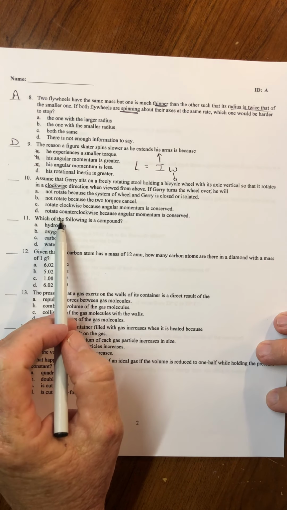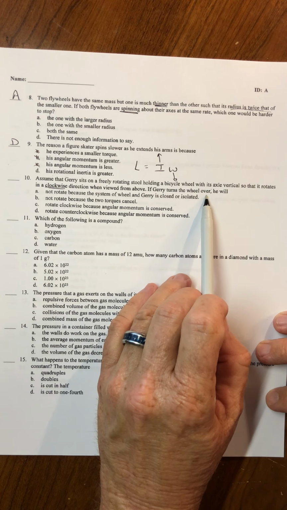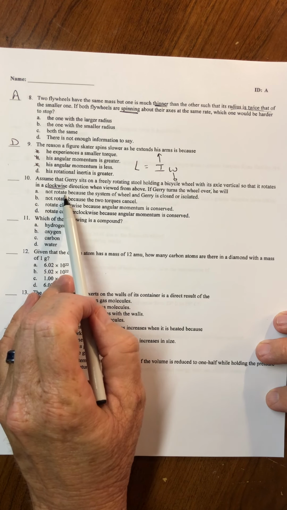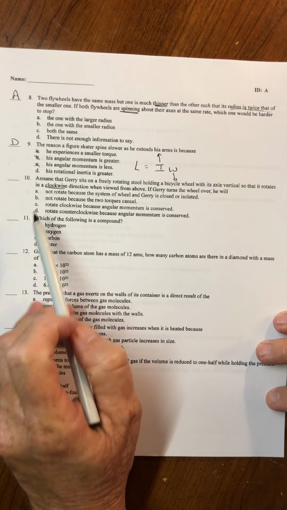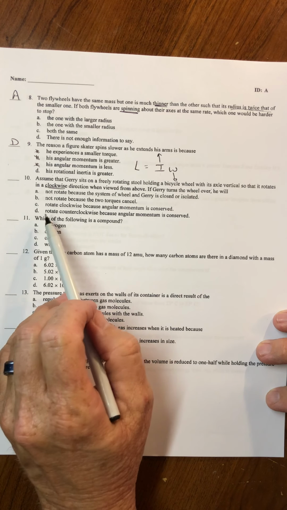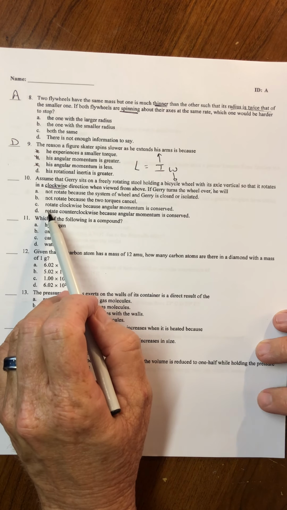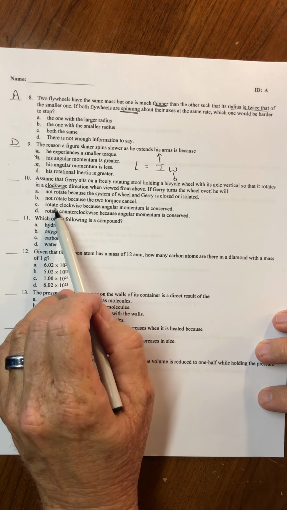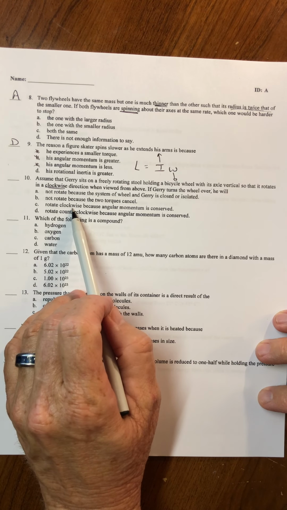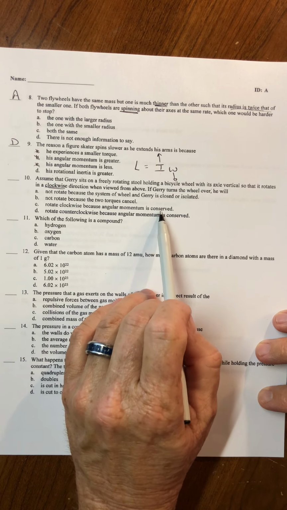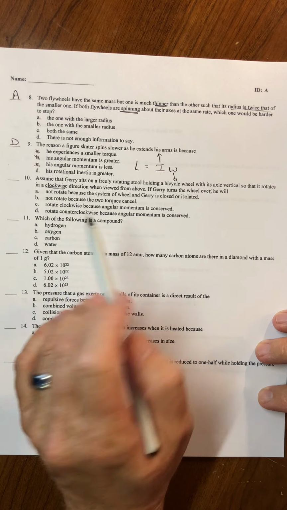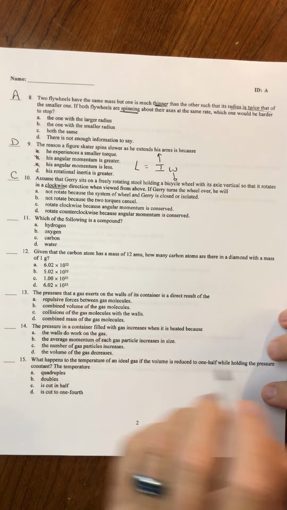So if Jerry turns the wheel over, he will not rotate? No, that would violate conservation. Not rotate? No, that would also violate conservation of angular momentum. Rotate clockwise because his angular momentum is conserved? Yep. Rotate counterclockwise? No. So there it is. C.